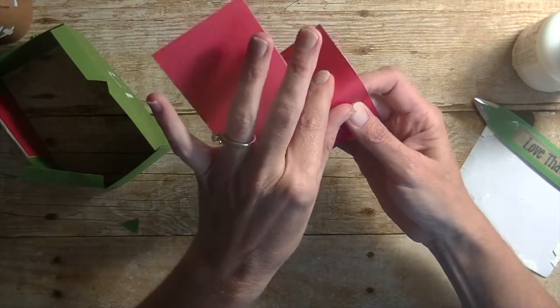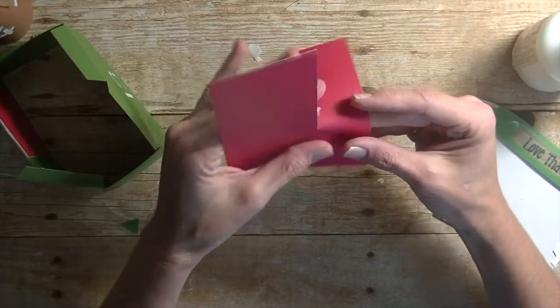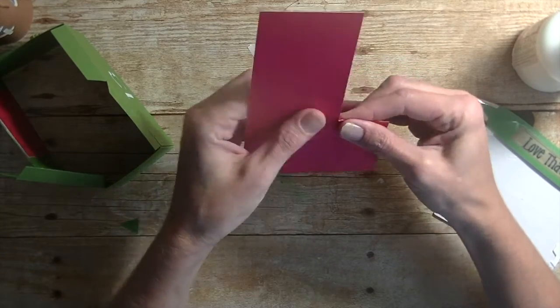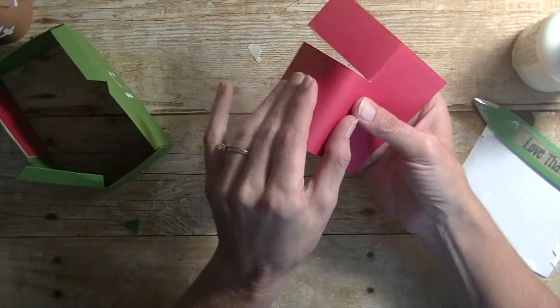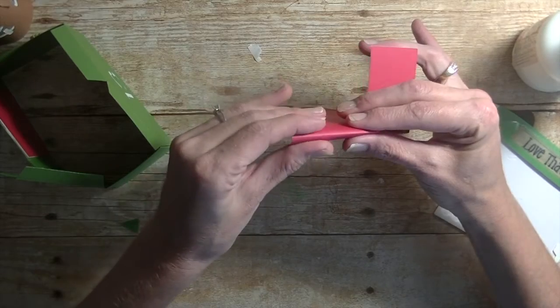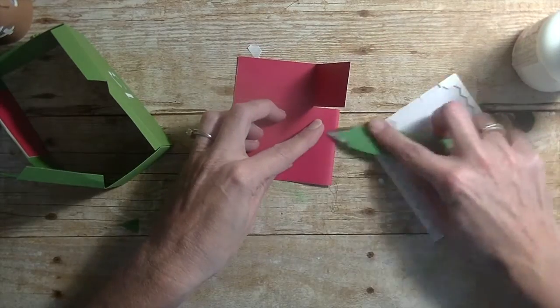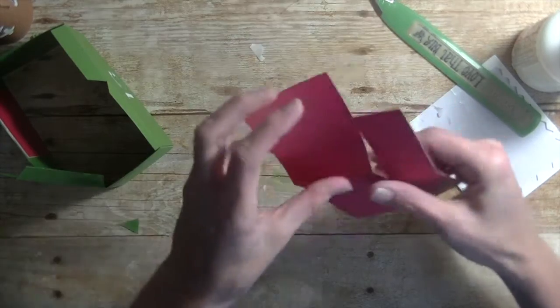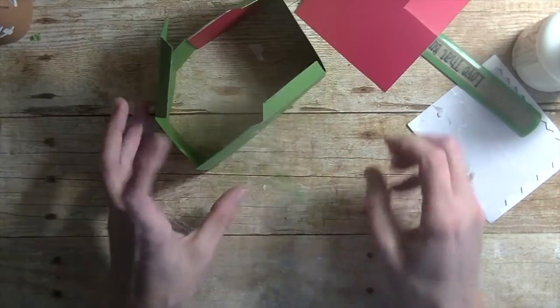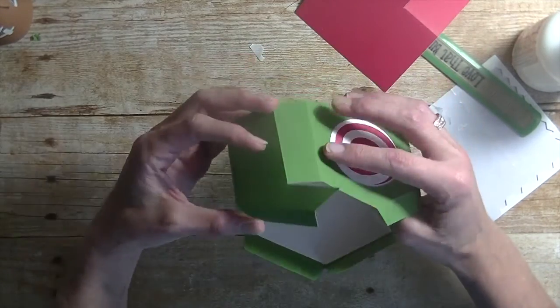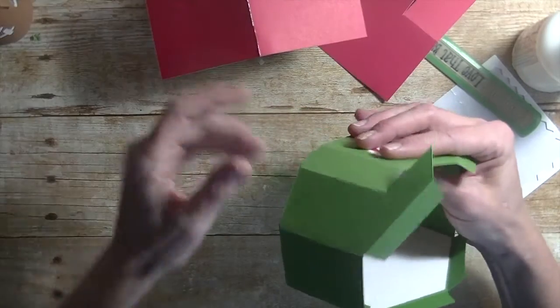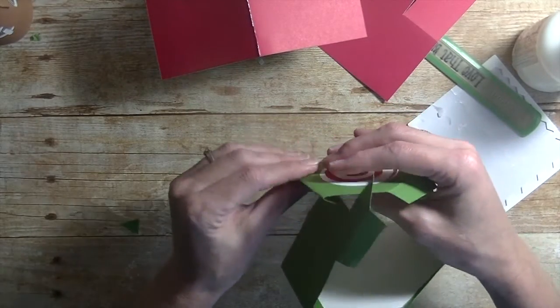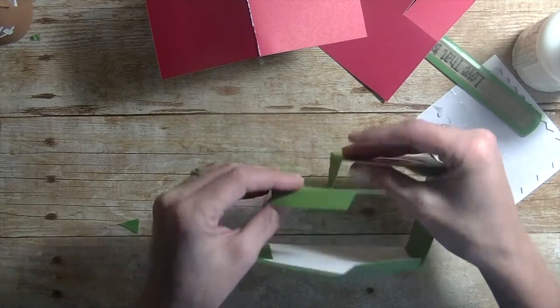I'm going to go ahead and finger press on those score marks first. And then, alright, so the roof is done. Alright, now back to our house. This piece here, so look at my house because now I forget how it goes. I think it kind of goes like that.